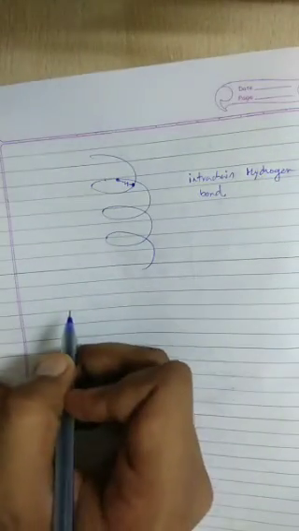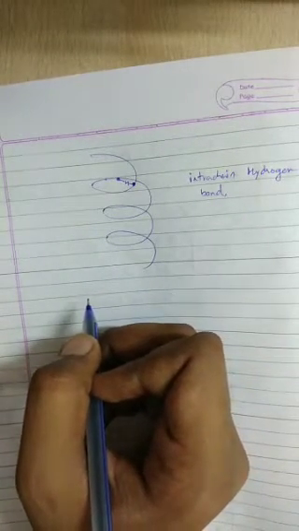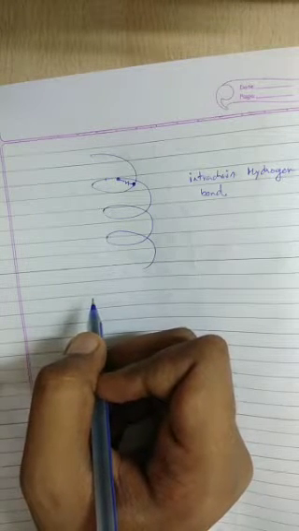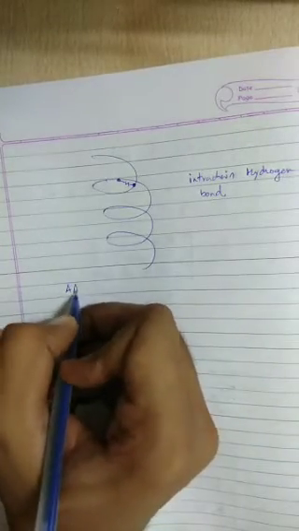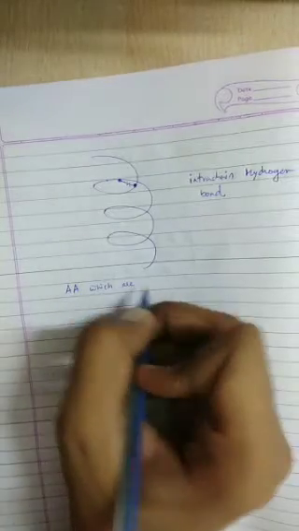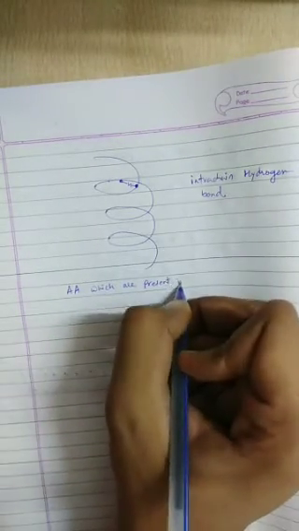Now, there are various types of amino acids present in this alpha helical structure. We are discussing the amino acids present in the alpha helix.